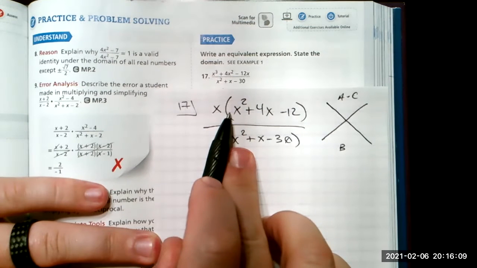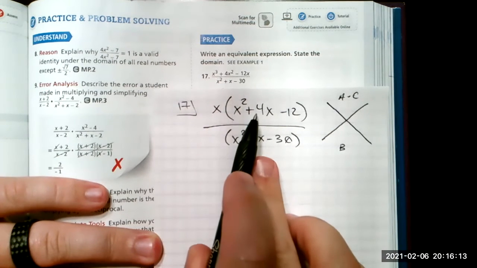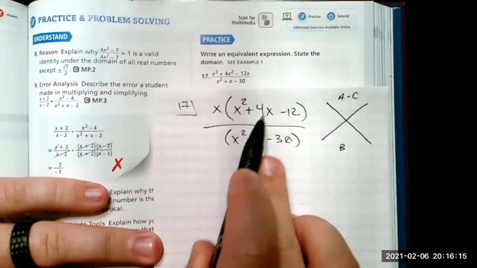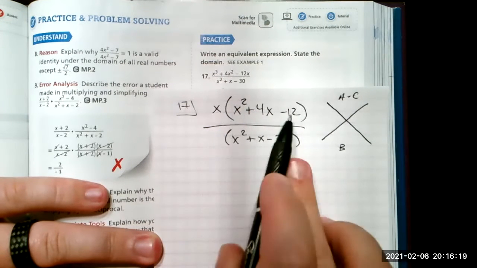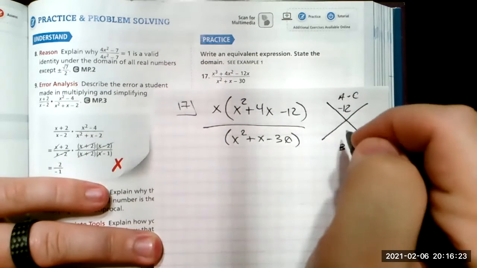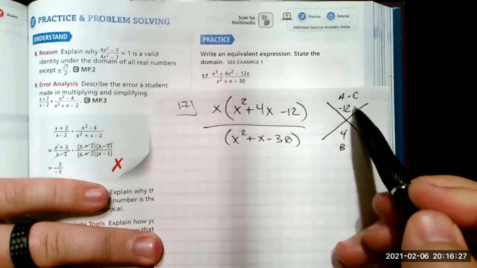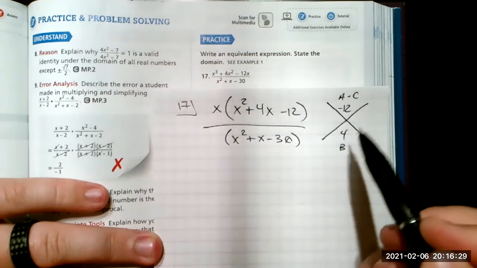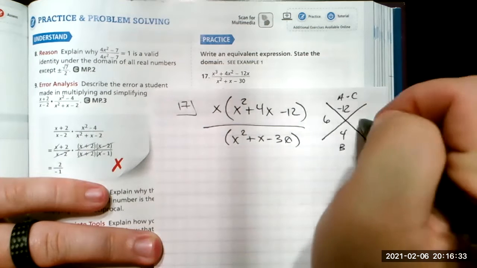So in this case, A is 1. It's the number in front of x squared. So that's 1. B is 4, it's the number in front of x, and then C is the constant in the back. So 1 times negative 12 is negative 12, and B is 4. I need two numbers that multiply to negative 12, and those same two numbers have to add to 4.